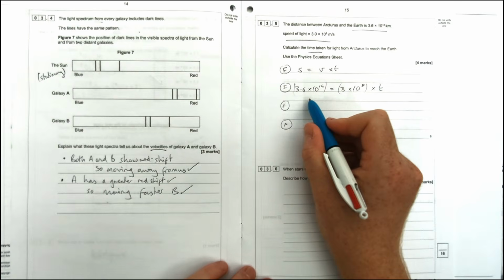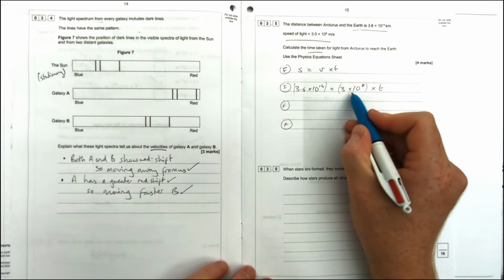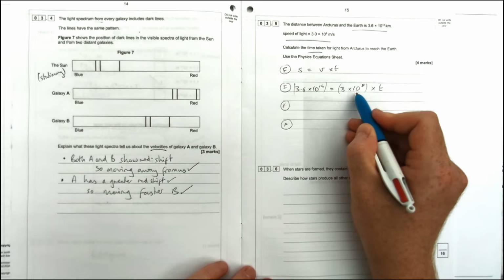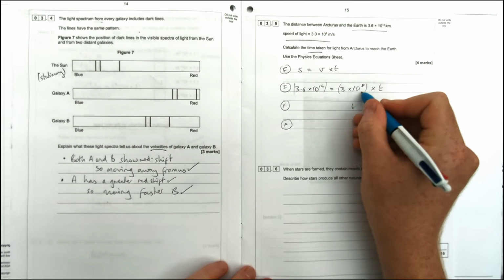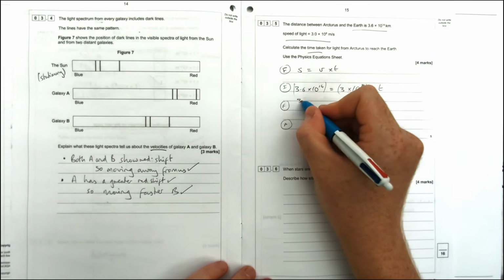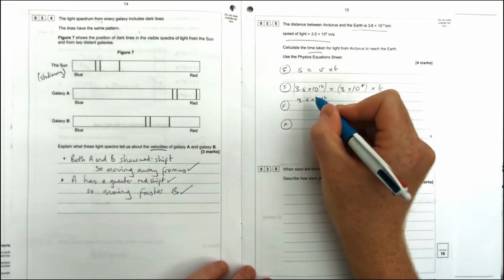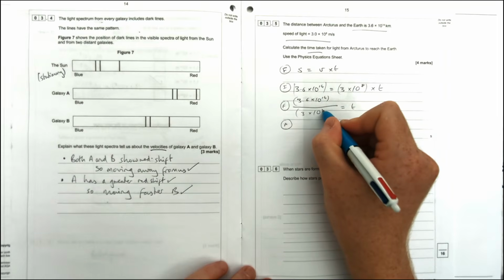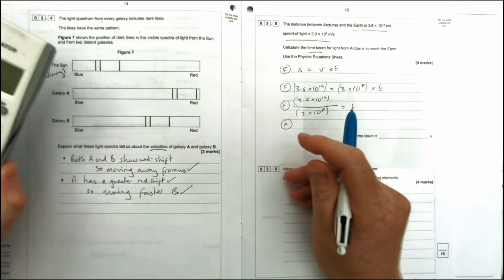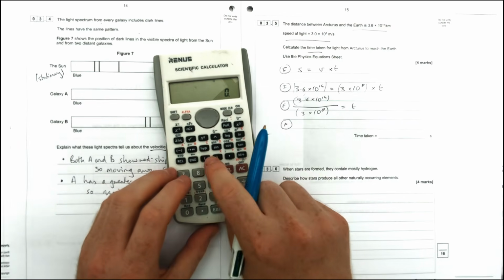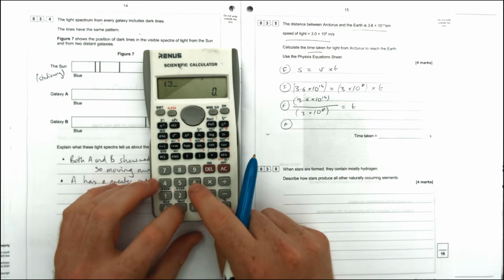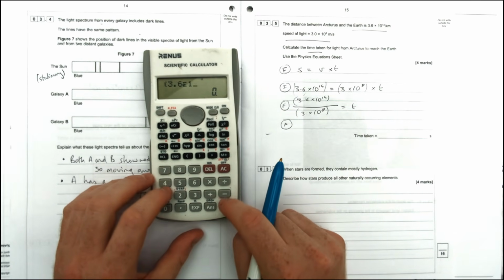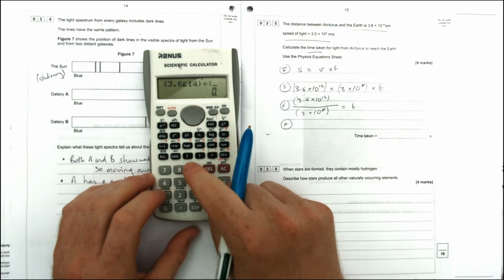So our fine-tuning stage is going to be, how do I get time by itself? It's currently times by 3 times 10 to the power 8. So I've got to divide both sides by this, just like we did earlier in the paper. So again, brackets round, just in case we lose track of our numbers later. And that's how you type it. So on your calculator, make sure you can do brackets. So for example, for me, it would be 3.6 times 10 to the 14 divided by 3 times 10 to the 8.